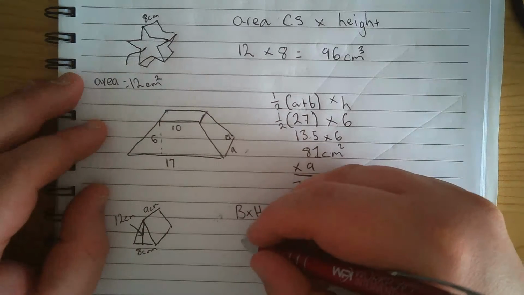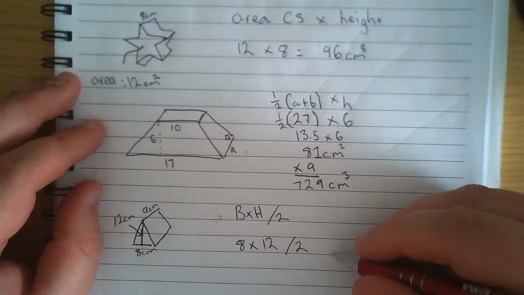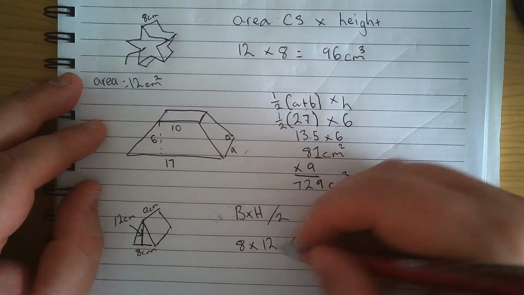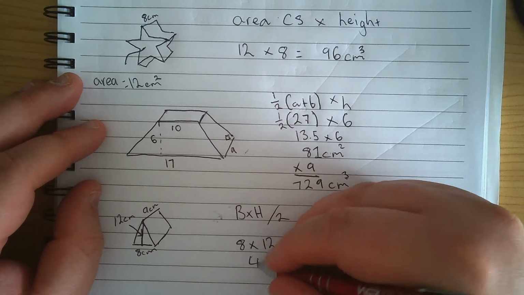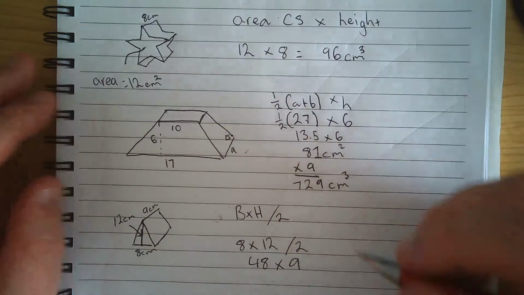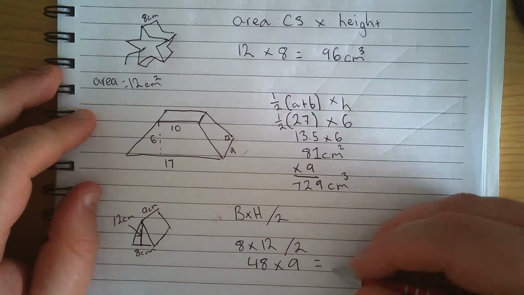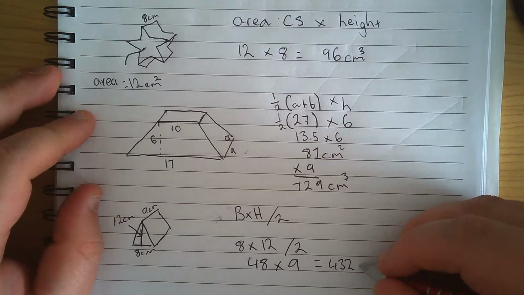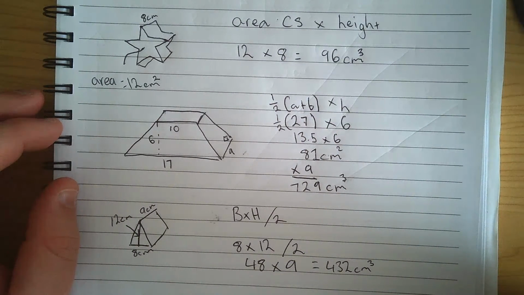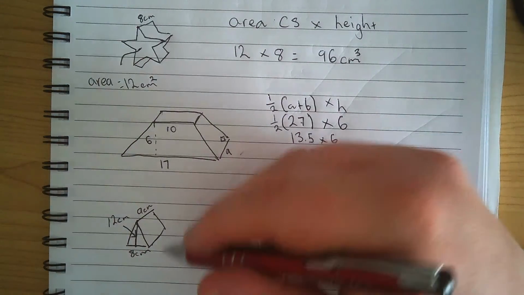So in this case, the base is 8, the height is 12, divide all that by 2. So 8 times 12 is 96. 96 divided by 2 gives you 48. You can put that in your calculator if you don't want to do it that quickly. Times that by 9, which should give me 432, I think, if my mental maths is correct. 432 centimeters cubed. Quickly make sure I got that right. Yeah, good. So that is my volume for this shape.